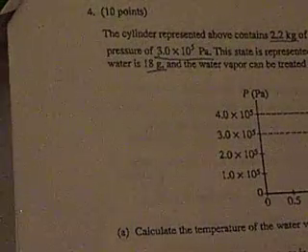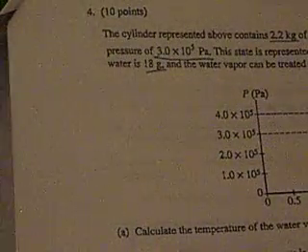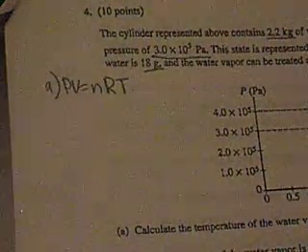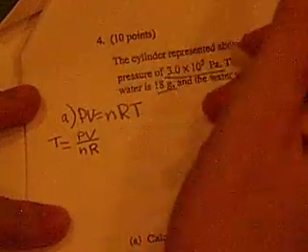Okay, so we have the formula PV equals nRT. Now, we're going to manipulate this to find the temperature. So in that case, we get T equals PV over nR. So now we can start to substitute in the variables that they already gave us.